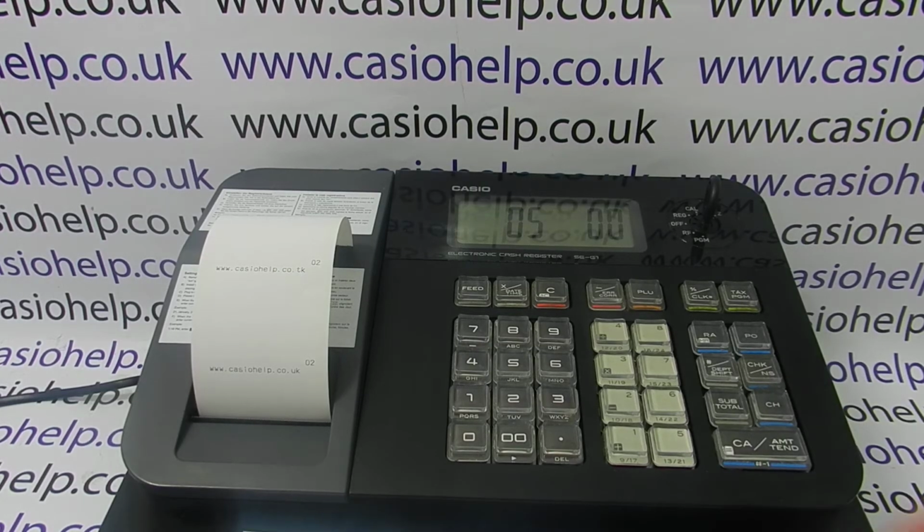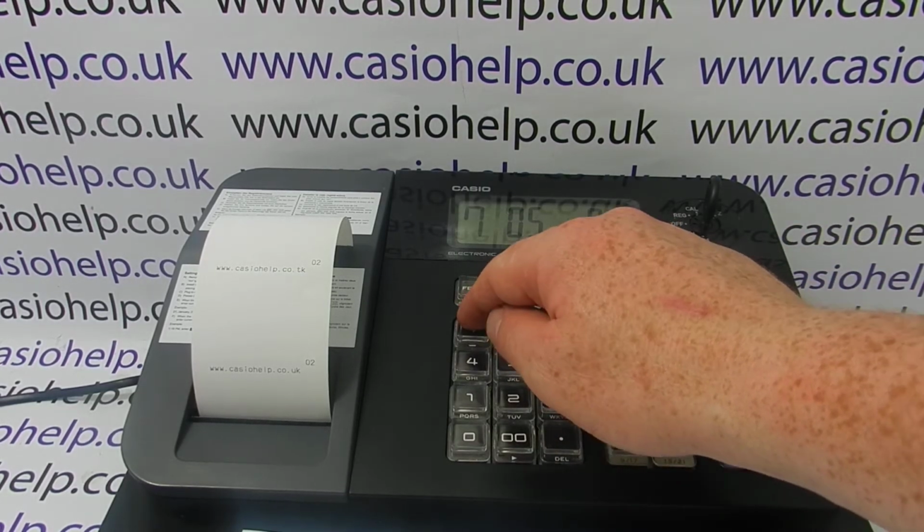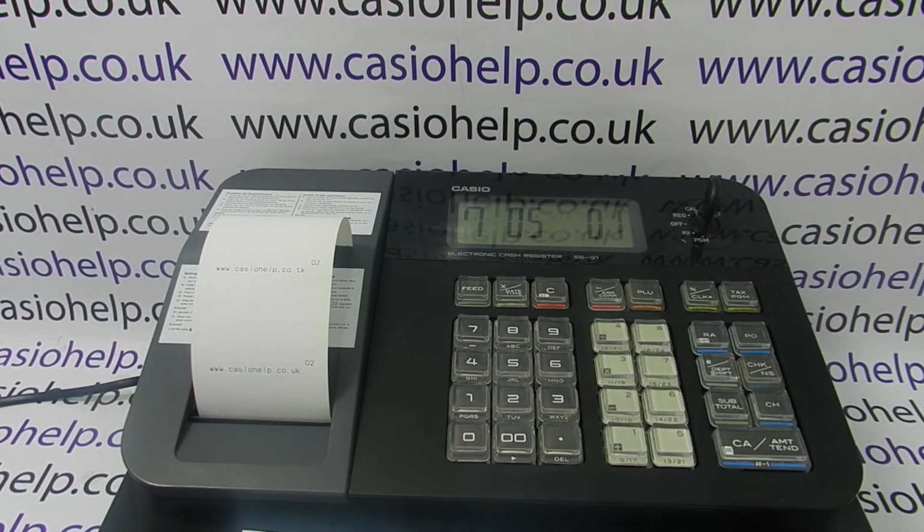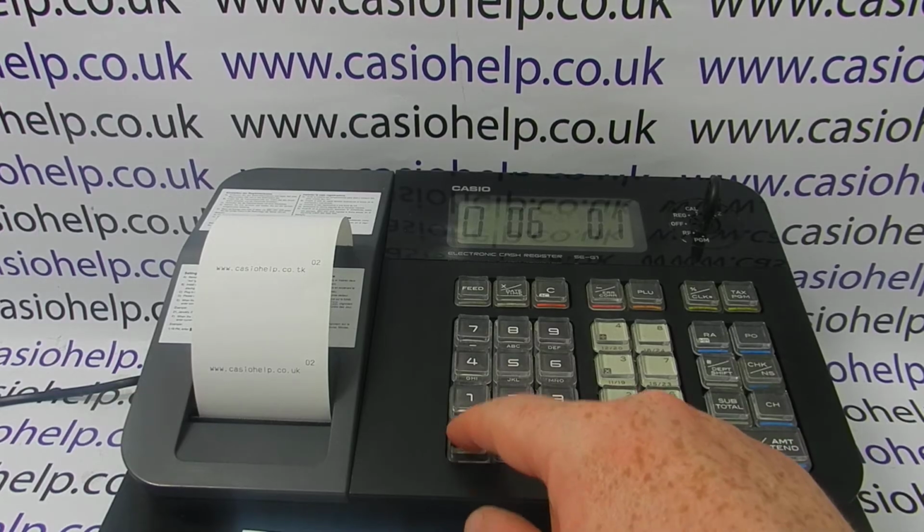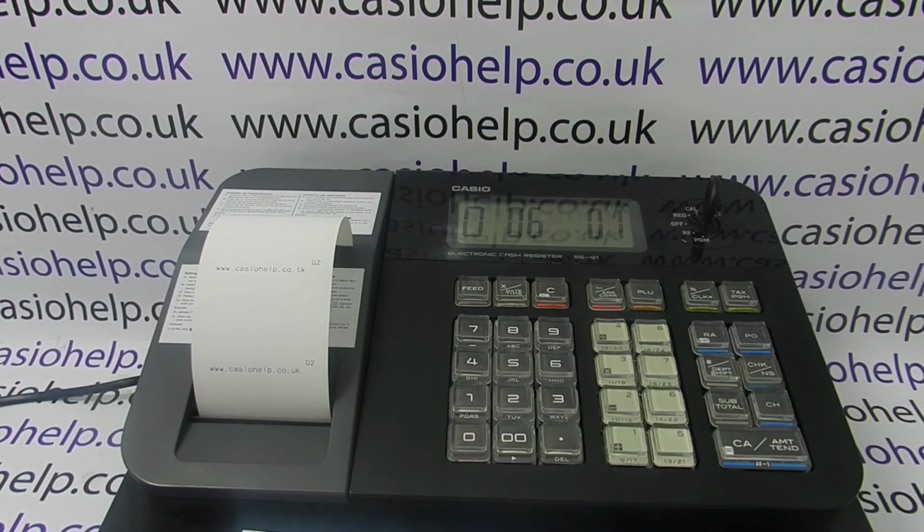So the number 7 is here. You just press that button once because that defaults to 7, and then it has all the punctuation after it. The 0 is the same. You just press the 0 key once.